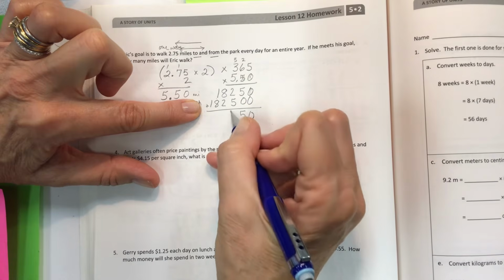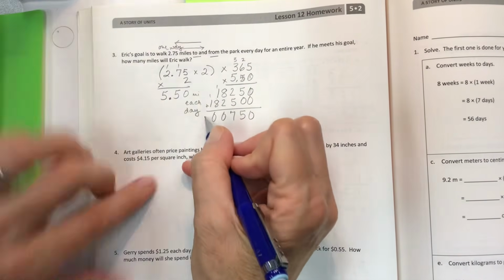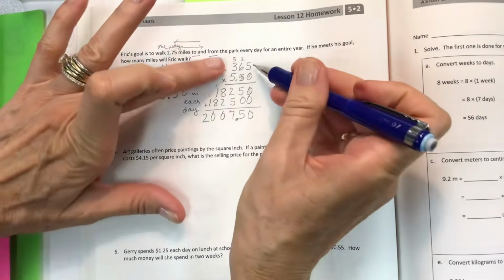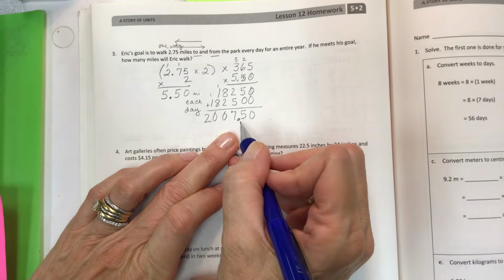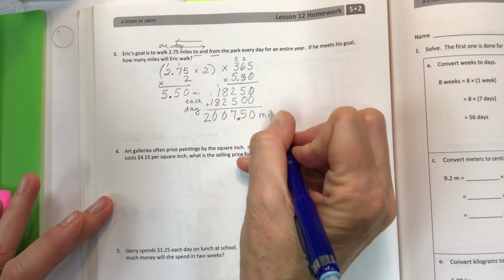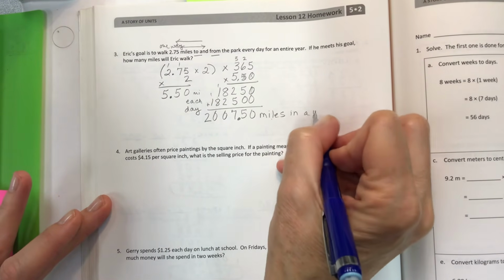And then 5 comes down, and we have 7 and 10, and carry that 8, 9, 10, and 2. And so this was hundredths times ones for hundredths. And your final answer would be miles in a year.